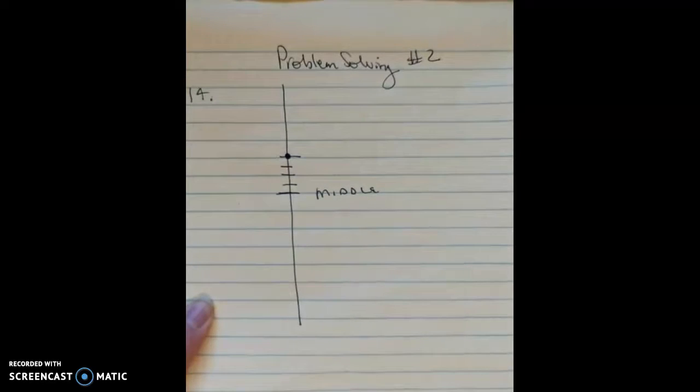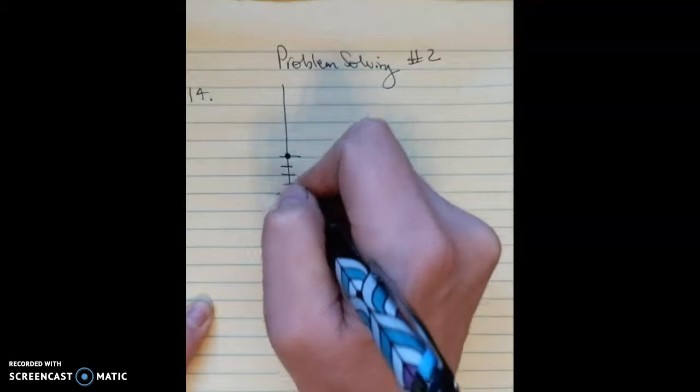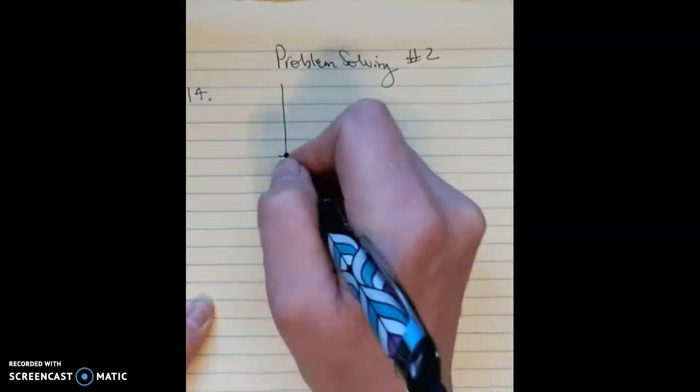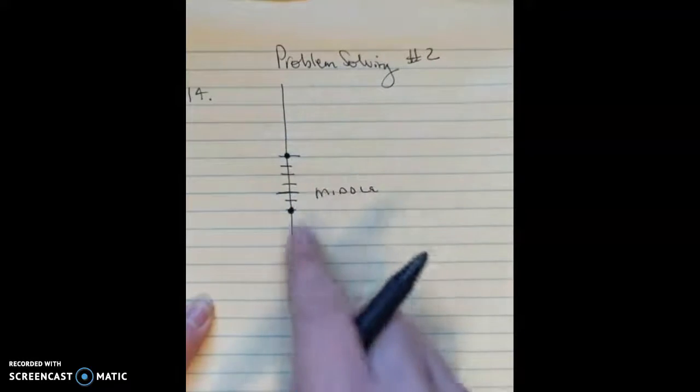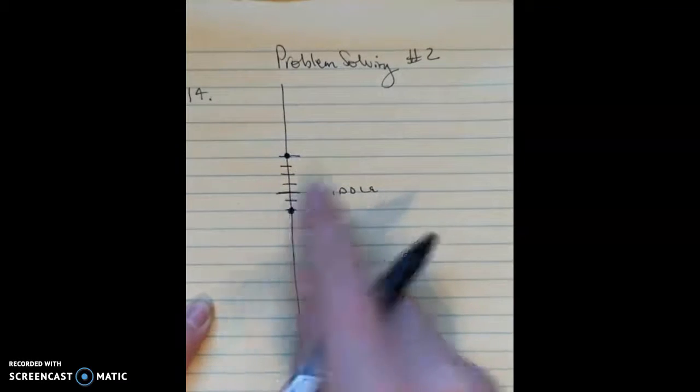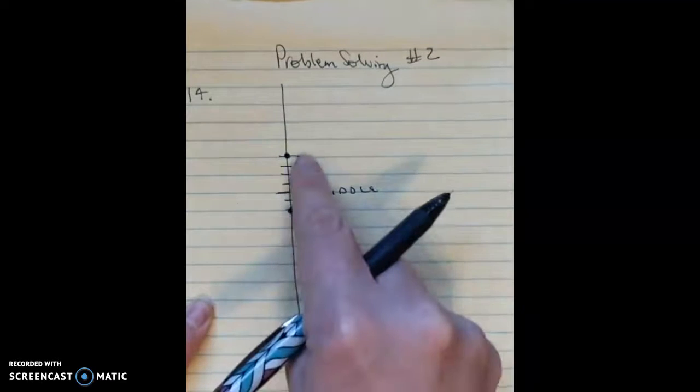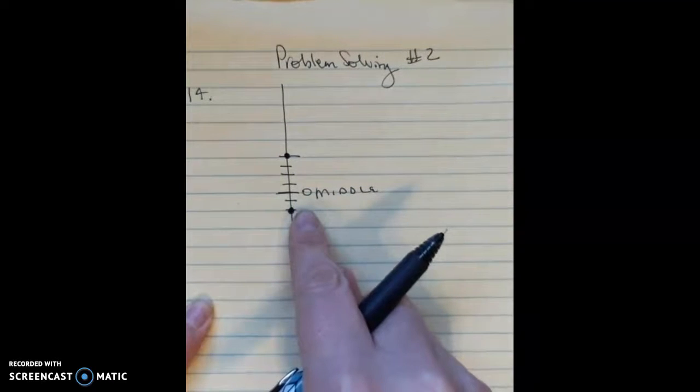All right, and then it moved down 6. So a lot of you did either little loopies or little hash marks, and so you went down the 4, which got you back to mid, and 2 more. So you're kind of at a -2 if you think of a number line. If your middle is 0, and you went up to 4, and then you went down 6, now you're kind of at a -2.